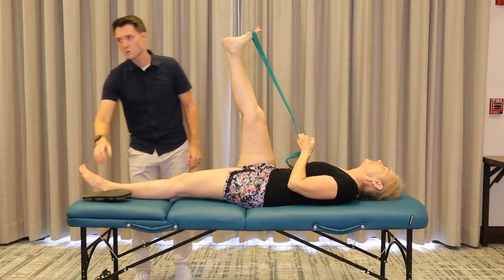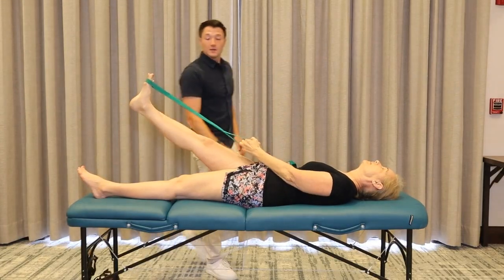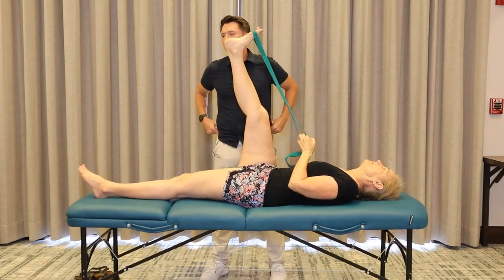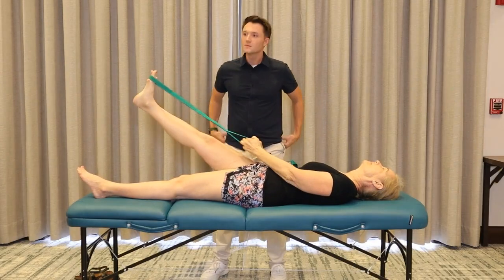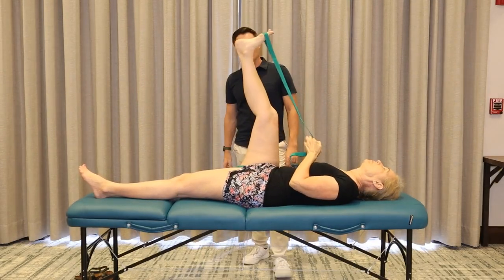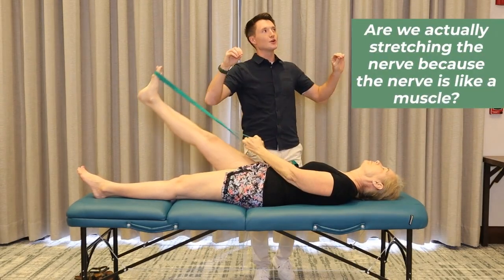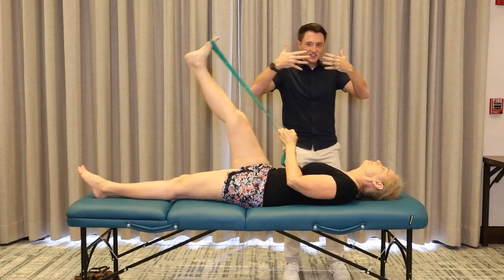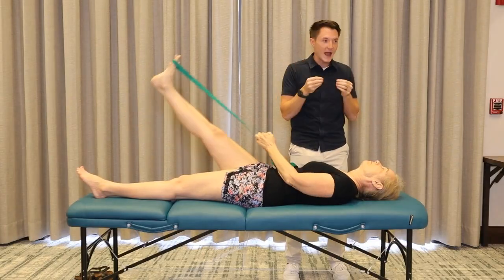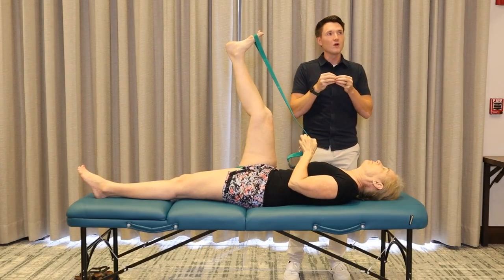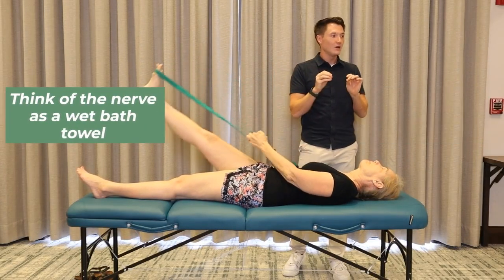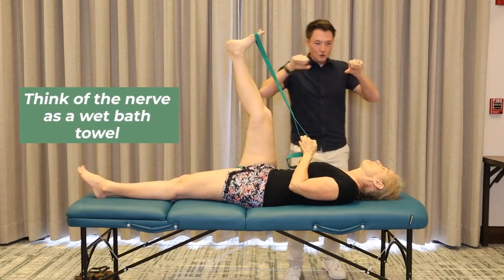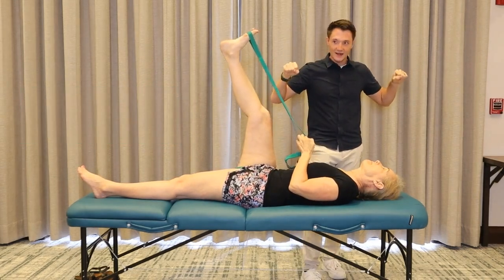Are we actually physically stretching the nerve? Good question. Her question was, are we actually stretching the nerve, because is a nerve like a muscle? No, a nerve is not contractile. It doesn't slide over and contract, okay? Think of it more like a wet bath towel. When it's really wet and you go to wring it out, does it change in length?